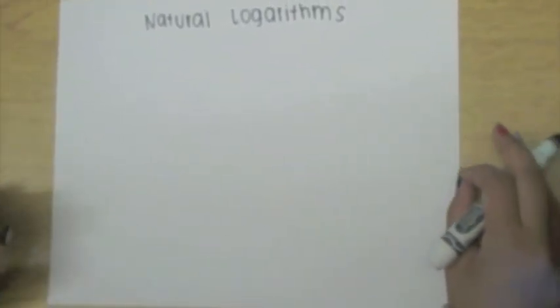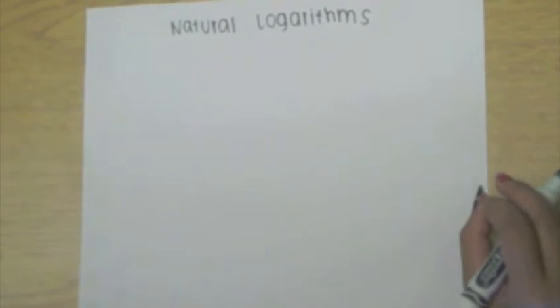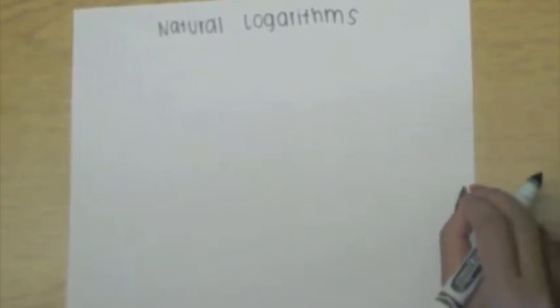Hello, I'll be talking to you about the natural logarithmic functions. The natural logarithmic function is the inverse function of a natural exponential function. It is written with the special symbol ln of x. It is read as the natural log of x, or ln of x. The function of a natural log is for x greater than 0.